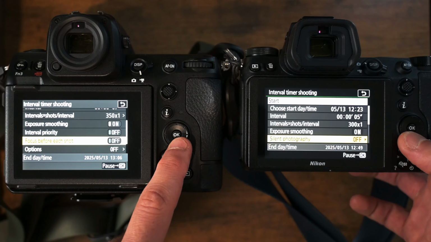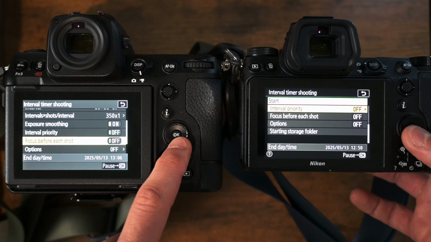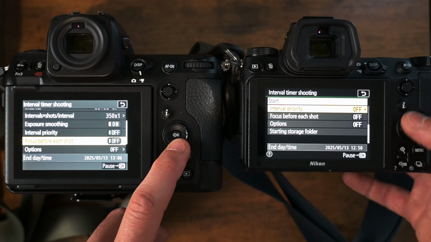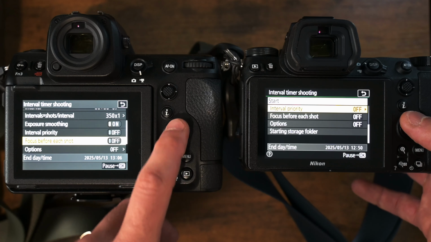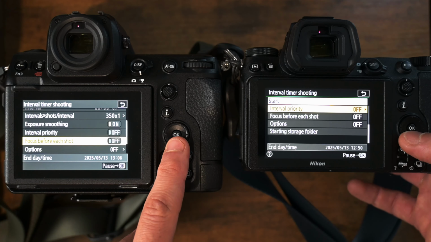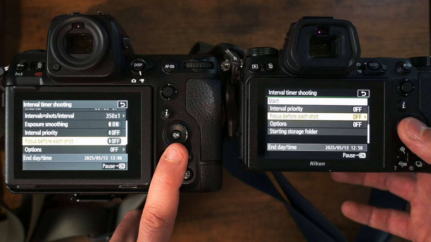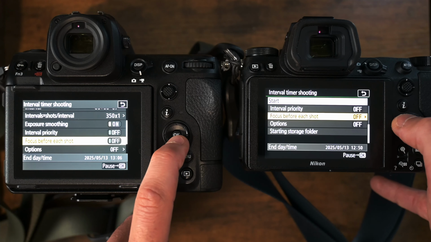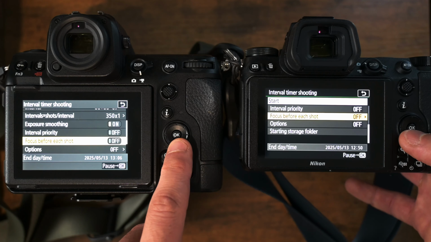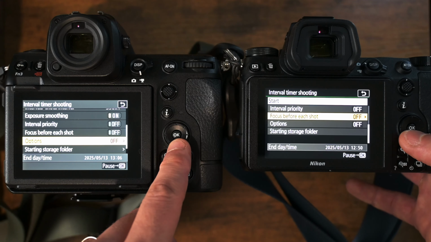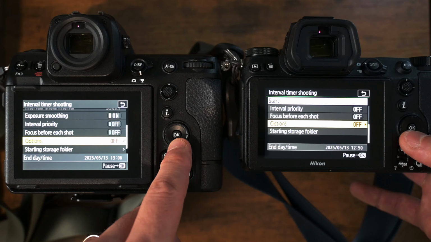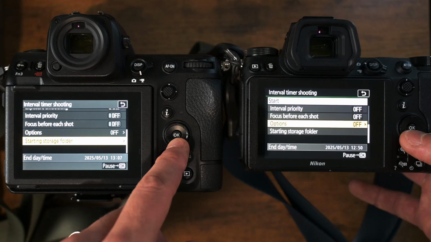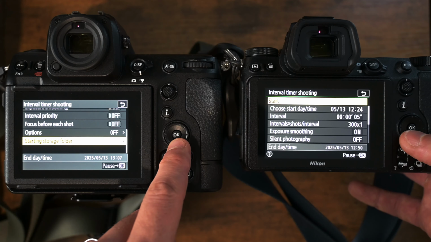Obviously, focus before each shot. Oh no, sorry, my bad. We do have interval priority on the Z7 II. So it's just a bit further down. So focus before each shot. Yeah, obviously you don't want to do that because you can get different focus. It makes your time lapse look quite weird. I have not found a use case for that. And then here we have options, and then we have starting storage folder, storage folder.